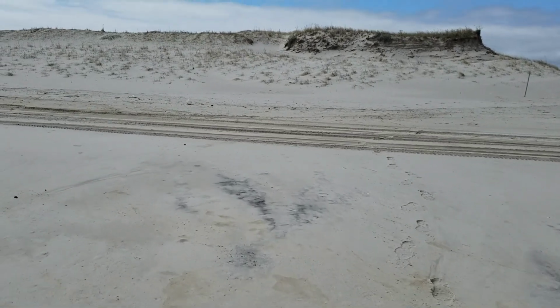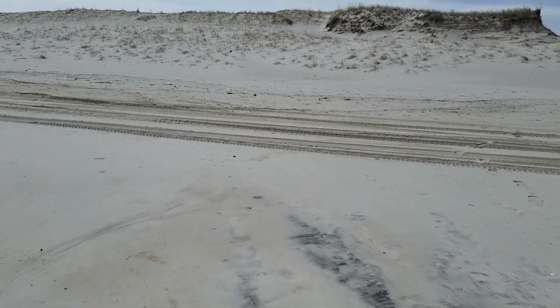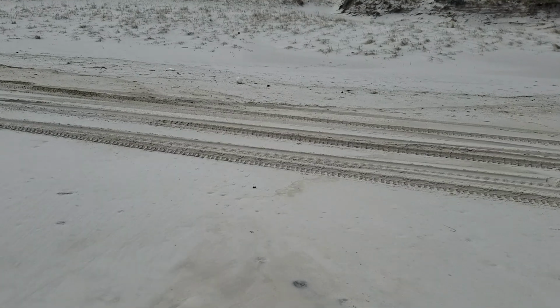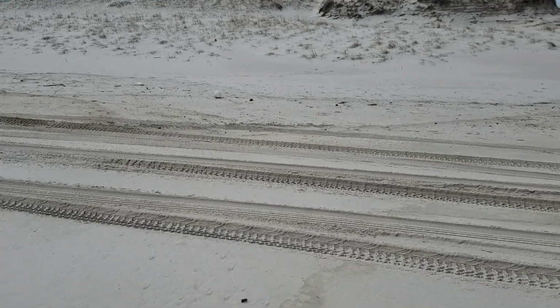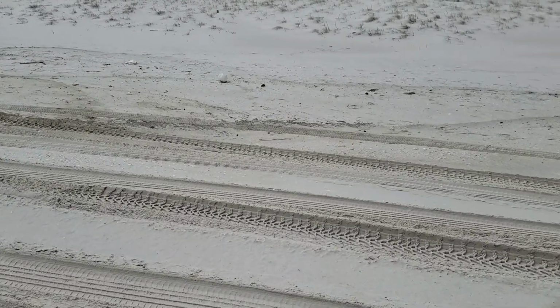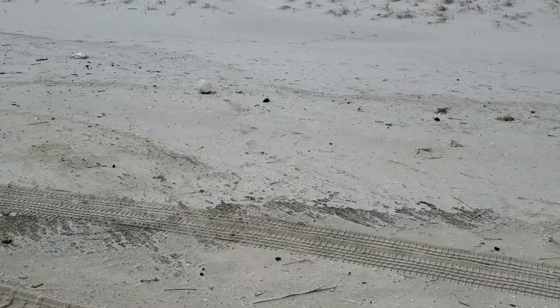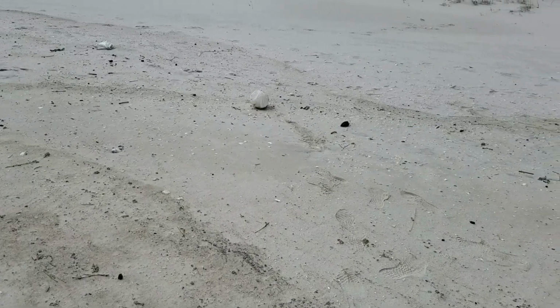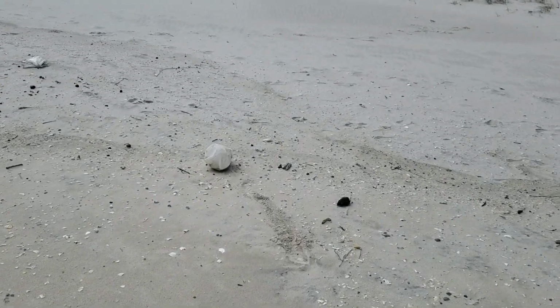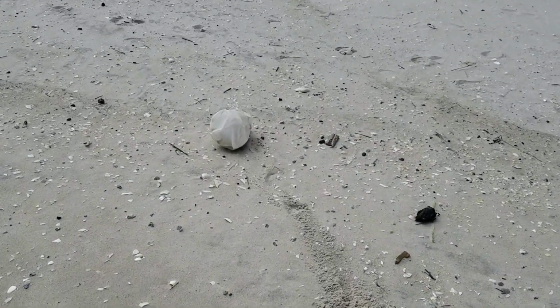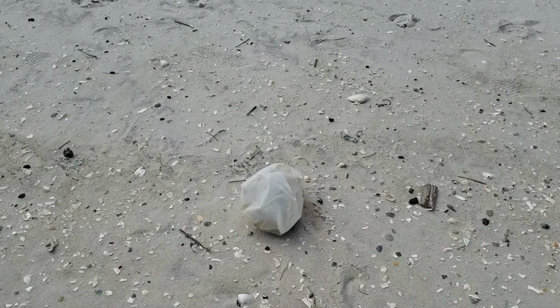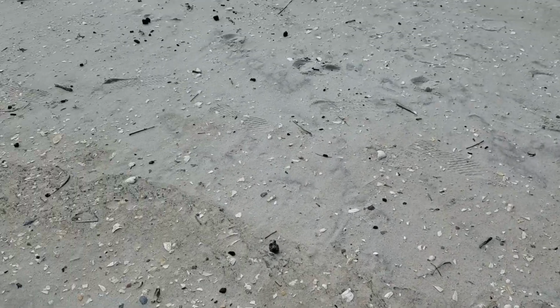Sadly enough though, with these events, you also get deposits of marine debris that are out there as well, some of which include plastic containers, bottle caps, straws. There are many examples of that. And right here is a plastic milk jug.